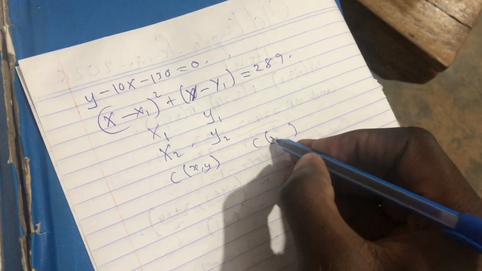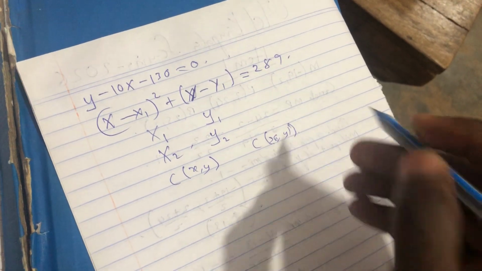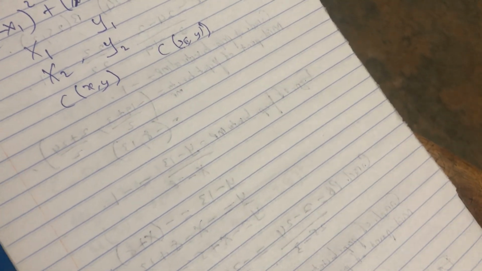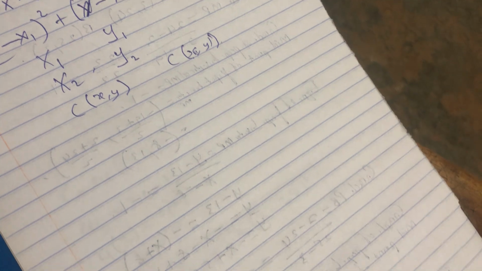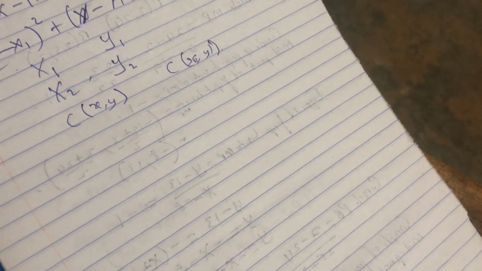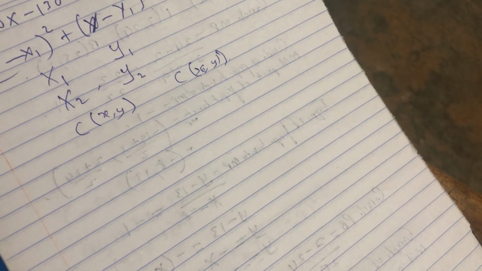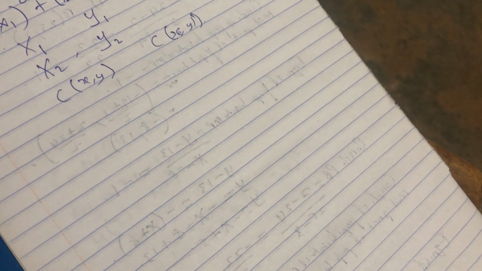X, y, x, y. So after getting this, what you're going to do is substitute it to get your midpoints, and you're going to use that to find your distances. So that is all about it. The competence tested in that problem is distance formula, approximation, decision making. Learners must apply the distance formula and judge which point is approximately 10 meters. You have to compute it appropriately. That is all about that.